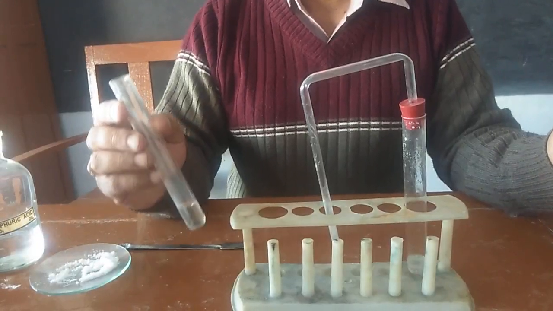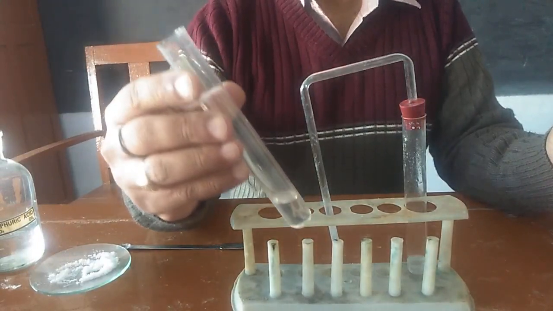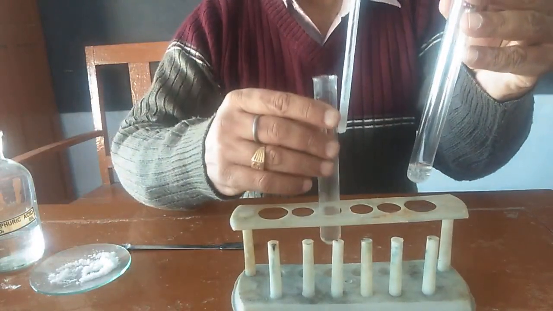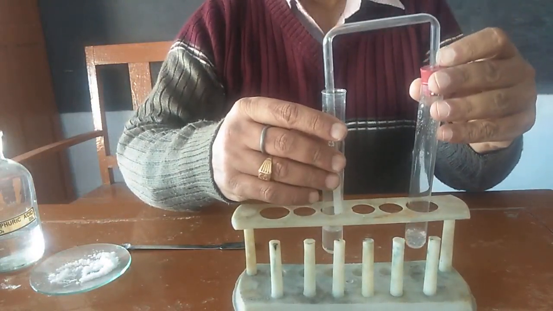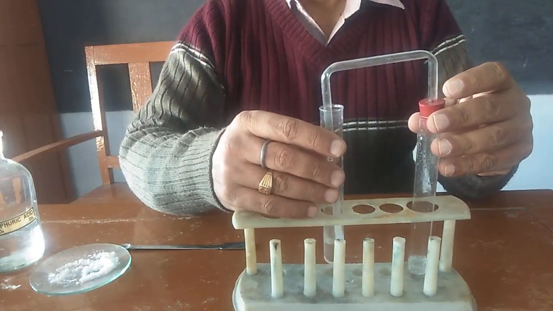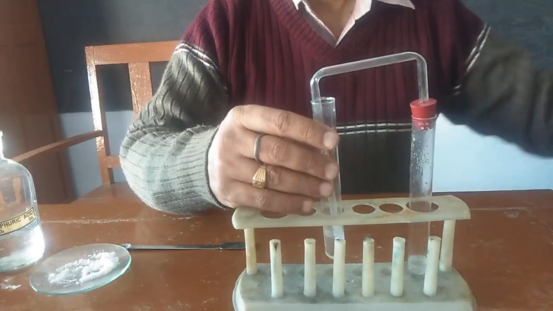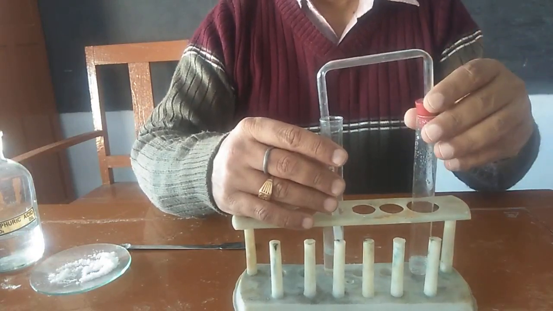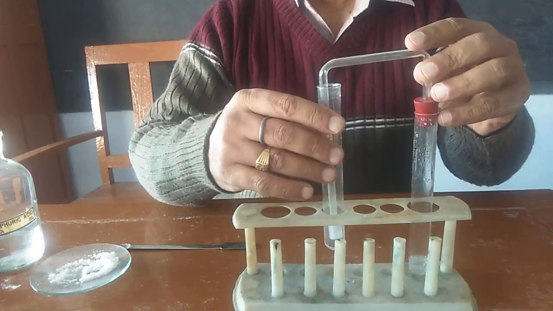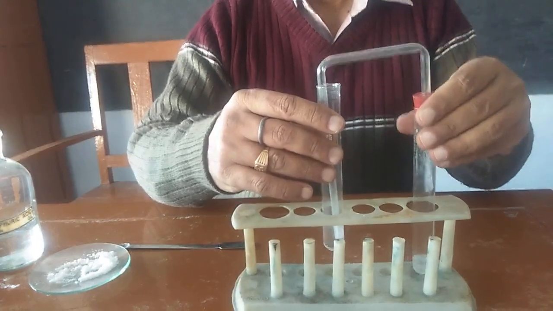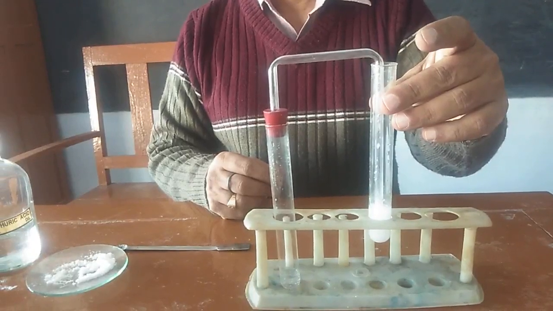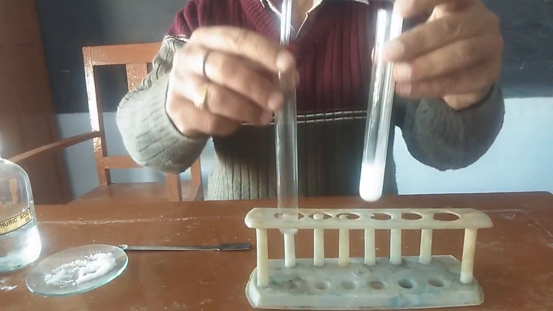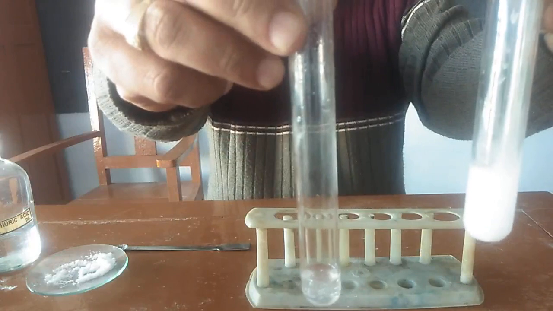For the confirmatory test of carbonate ions, we will pass carbon dioxide gas through lime water. The formula of lime water is Ca(OH)2. As soon as the carbon dioxide gas comes in contact with lime water, it turns milky due to the formation of calcium carbonate. We will wait for some time because this process takes 1 or 2 minutes. After a few minutes, the lime water turned milky due to the formation of CaCO3, or calcium carbonate.